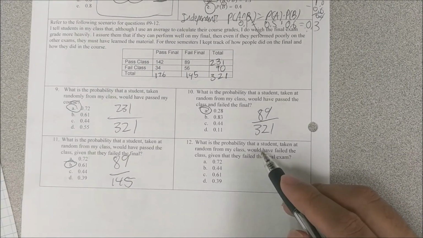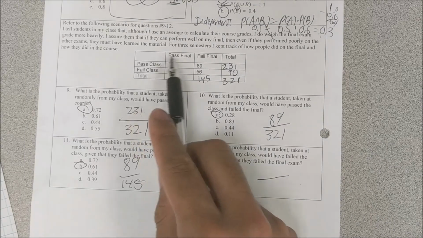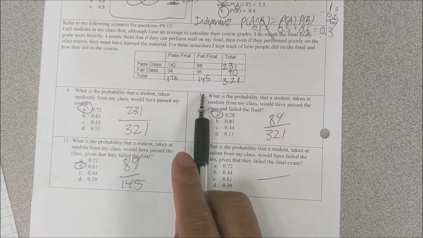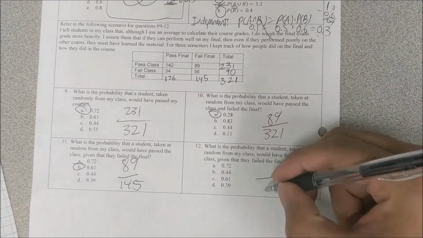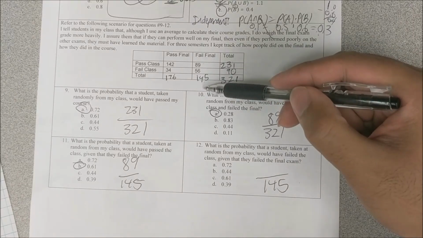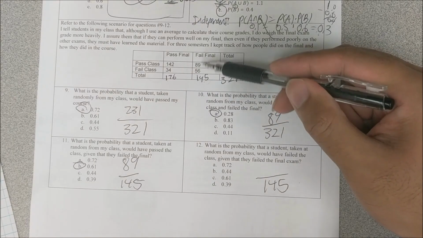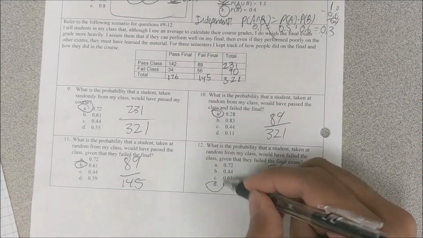And probability that a random student failed the class, given they failed the final exam. There's 145 students who failed the final exam. Of those 145 students, 56 of them failed the class. So this reduces to here.